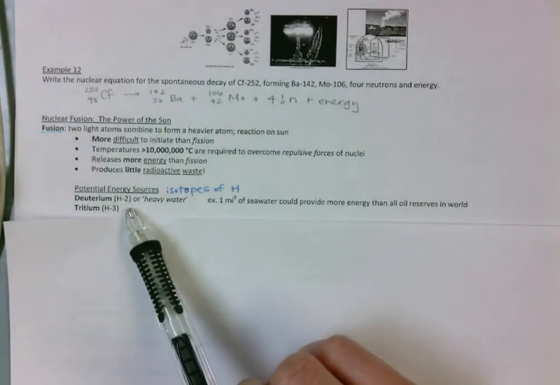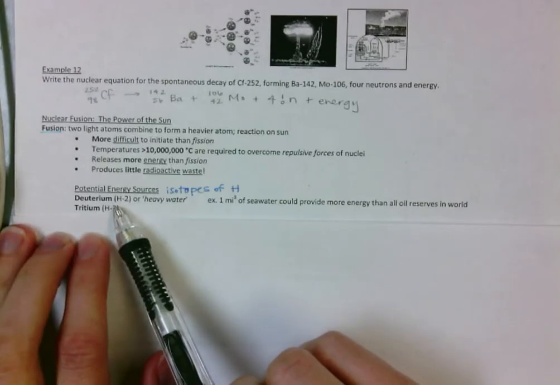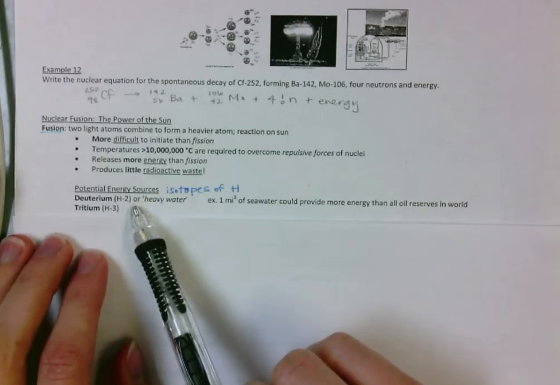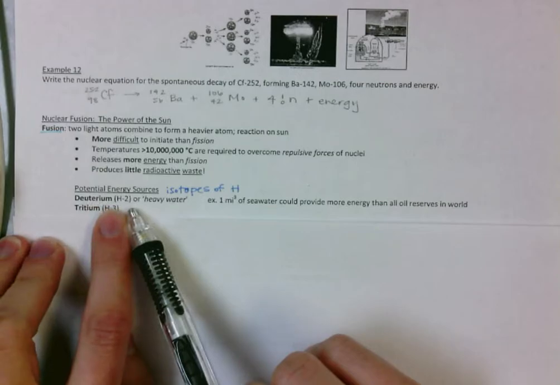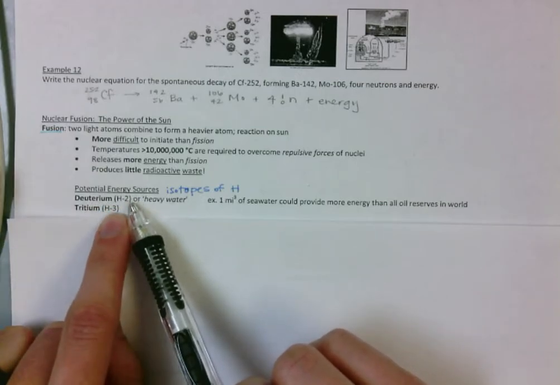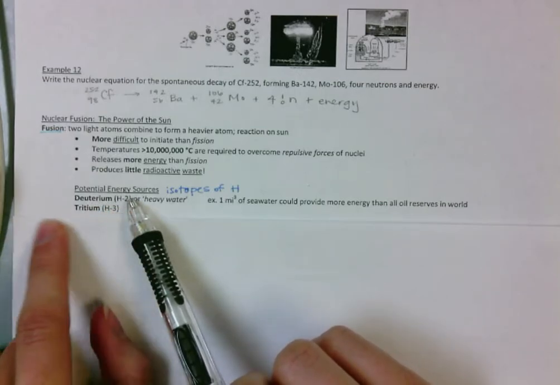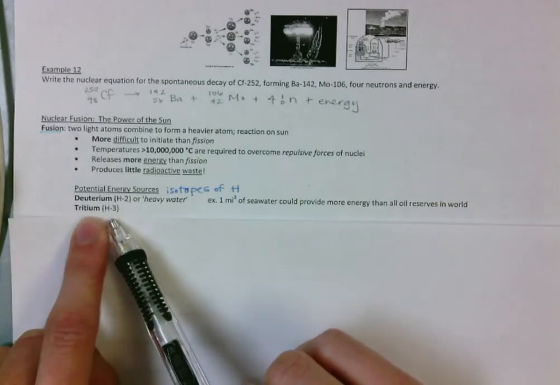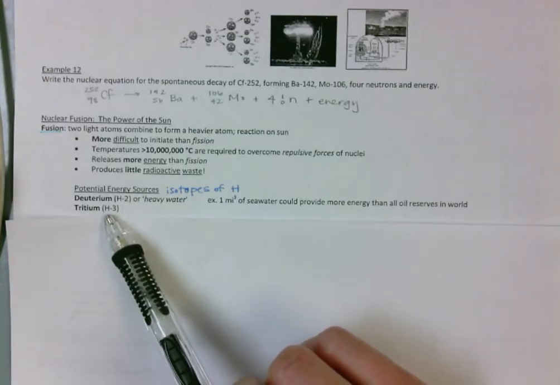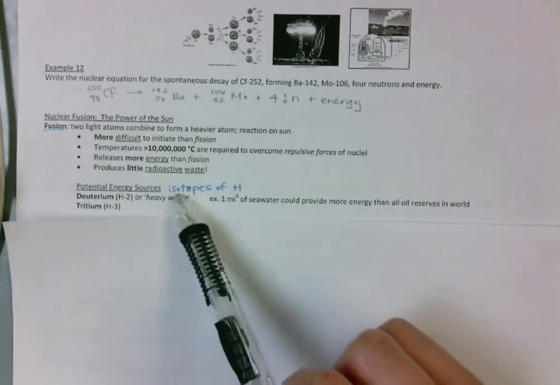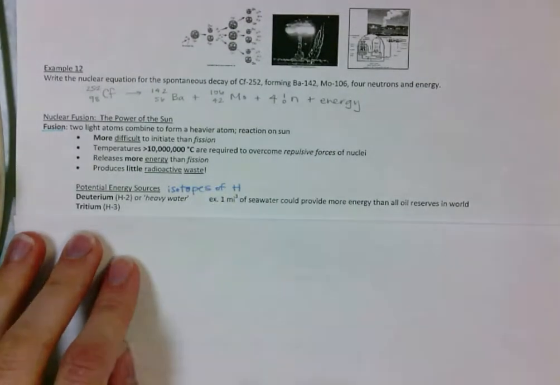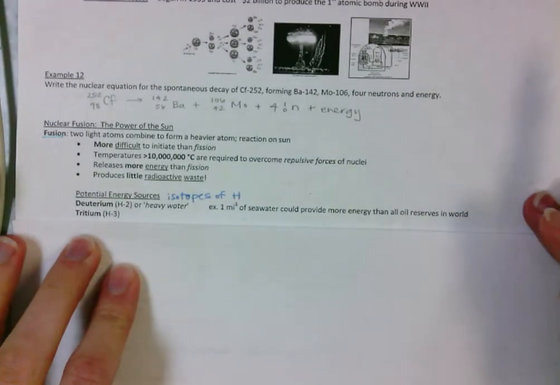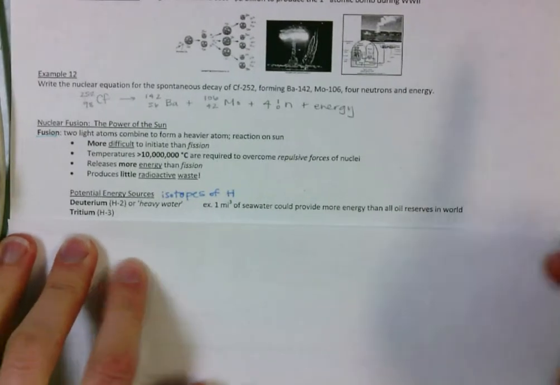Hydrogen already has a proton, so deuterium has a neutron as well. So 1 + 1 is equal to 2 here. Tritium, again, has 1 proton for hydrogen, and it would have 2 neutrons. So we're just changing the number of neutrons. That's what an isotope is, and we have talked about that. I can't remember in which chapter.